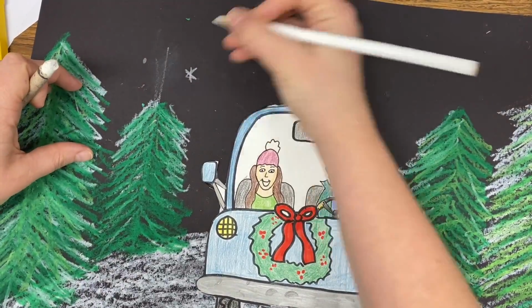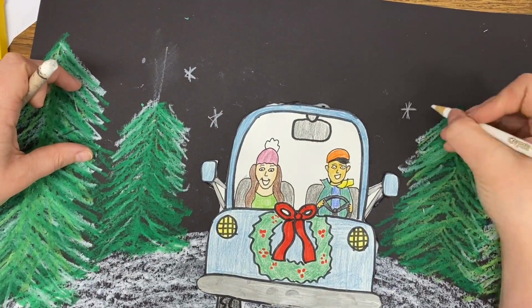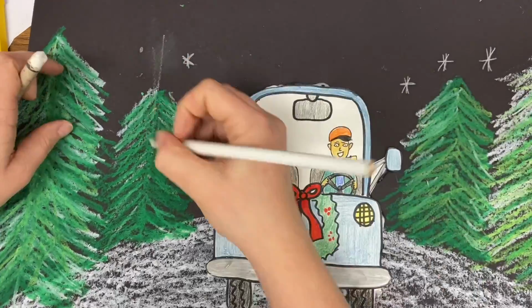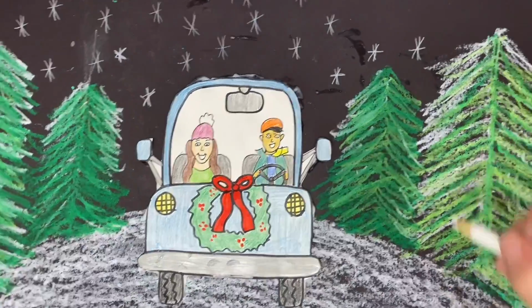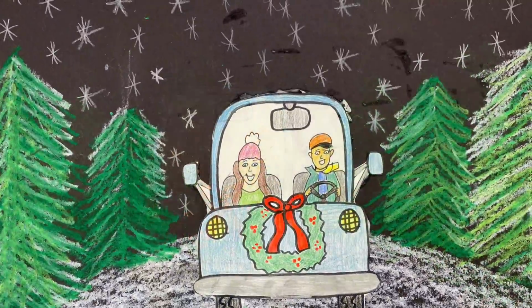Now, if you want to add details like snowflakes, you can use a white crayon, white oil pastel, white colored pencil, any details, sun, moon, whatever you want to add.